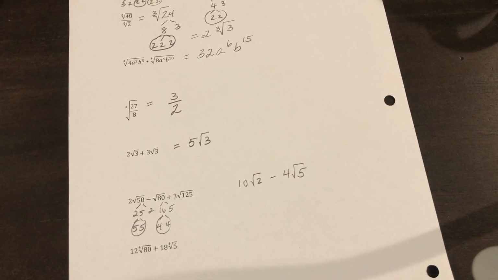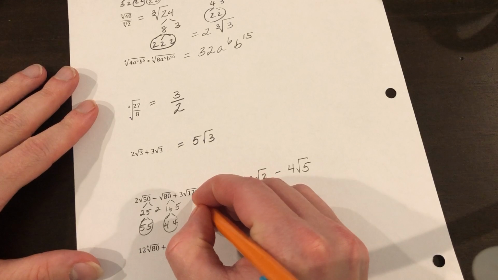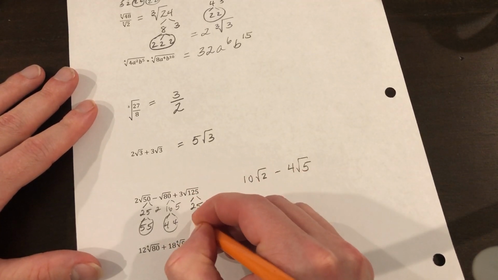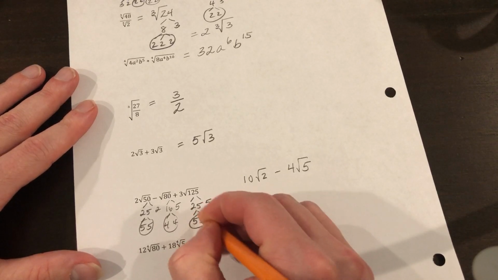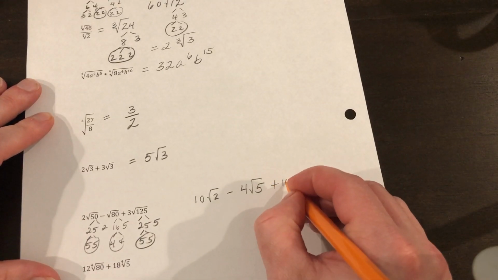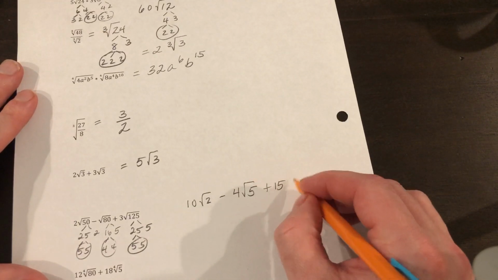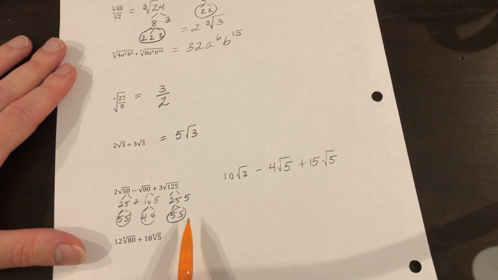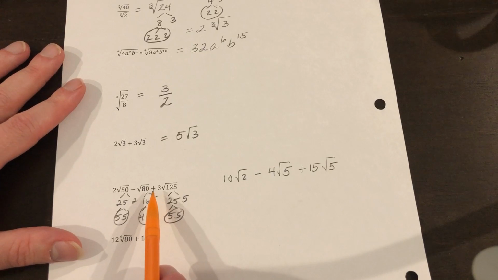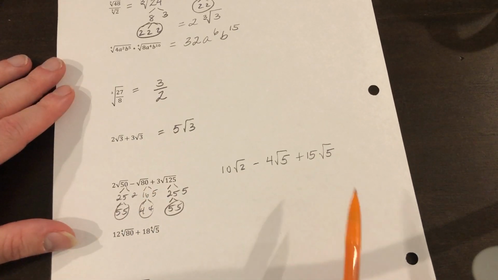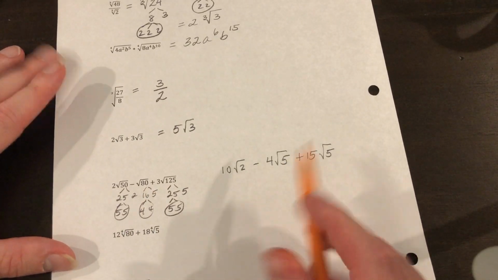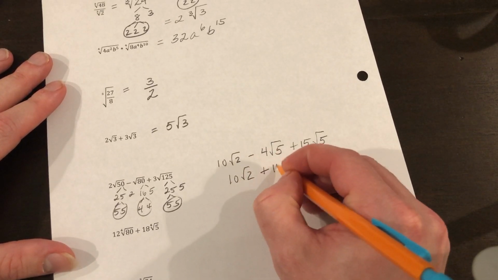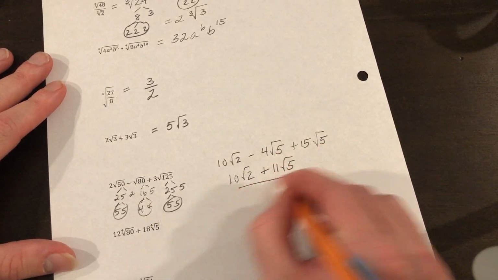And 125 breaks down to 25 and 5. 25 breaks down to 5 and 5. So it's 15 square roots of 5. Now make sure if you're bringing something on the outside, you're going to multiply it by whatever number's on the outside already. So the only thing we can do is we can combine these. So 10 square roots of 2 plus 11 square roots of 5. That's it.